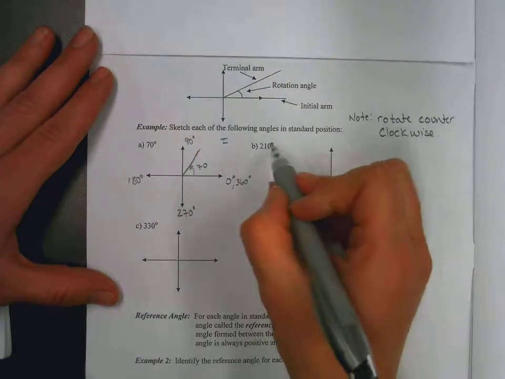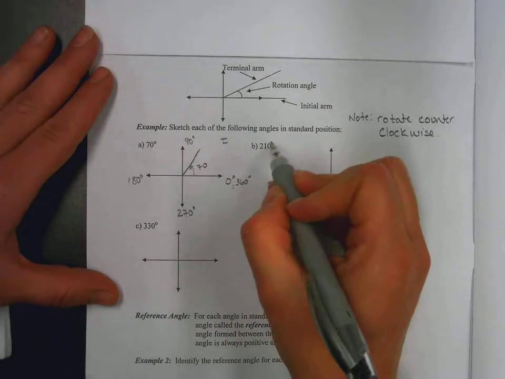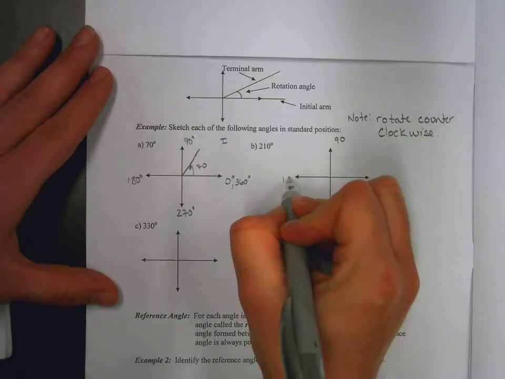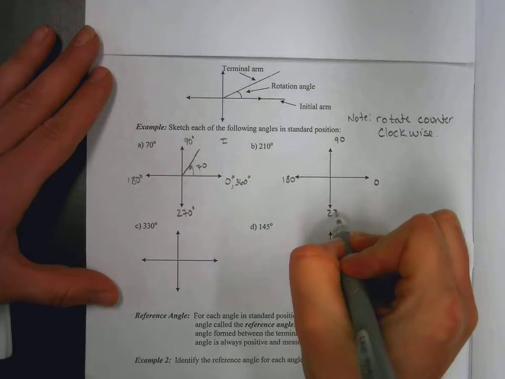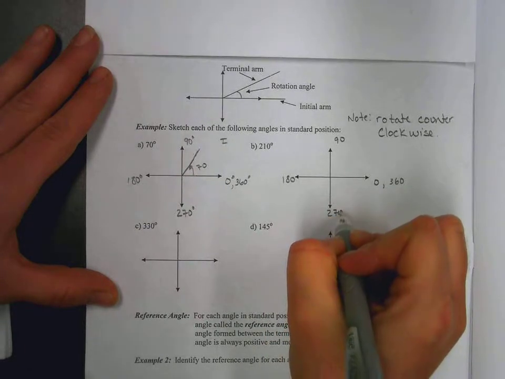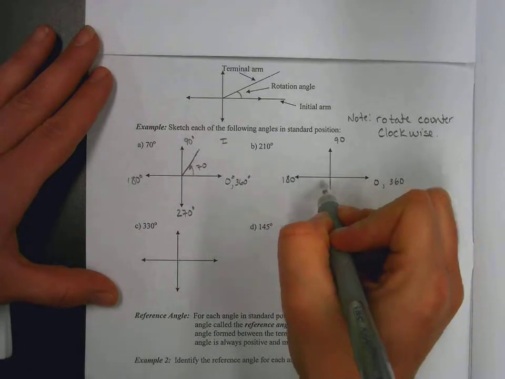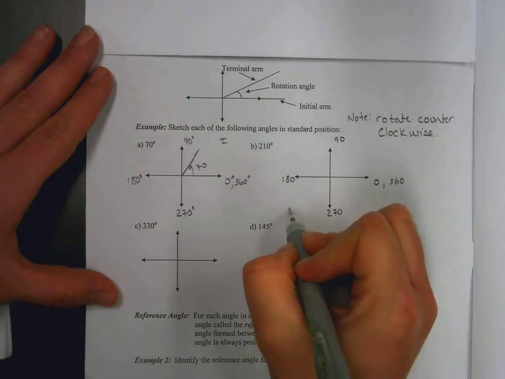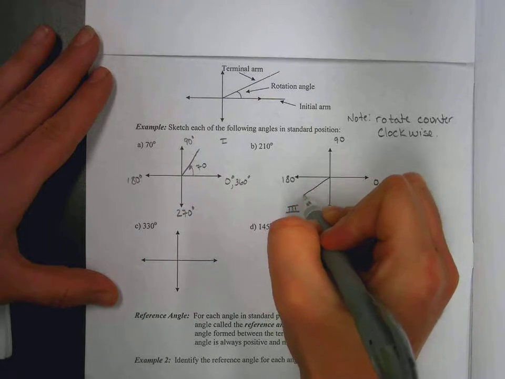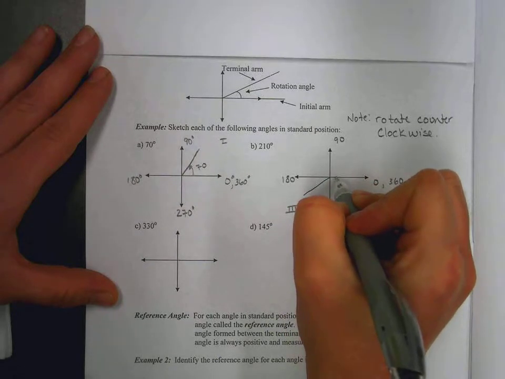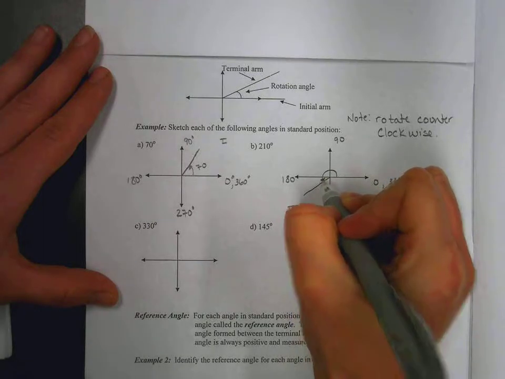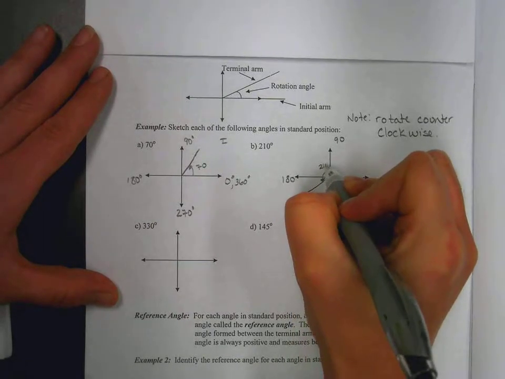So if I wanted to sketch an angle in standard position of 210 degrees, thinking of these angles, 210 degrees is going to be past 180 but before 270. So my terminal arm is going to occur somewhere in quadrant 3. And somewhere here, my rotation is starting at my initial arm, which is 0. I'm rotating around to this position. So this would represent 210 degrees.